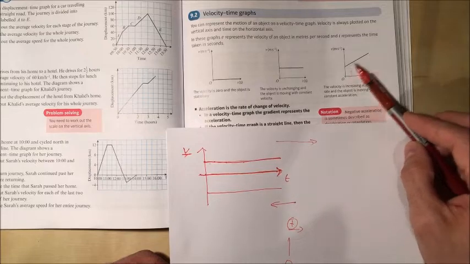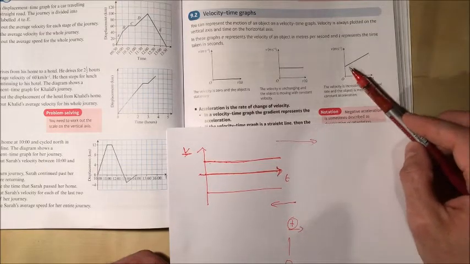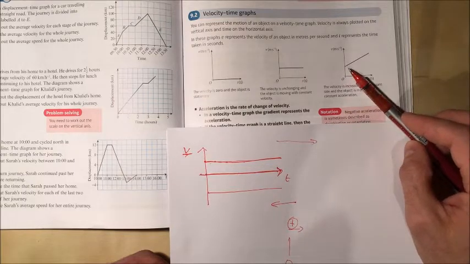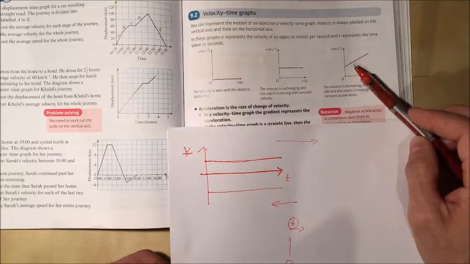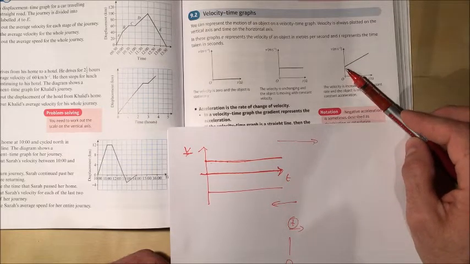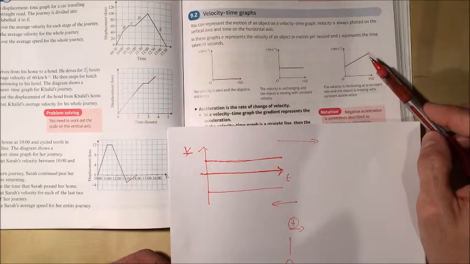So here the gradient is constant, the velocity is changing. We're moving because we're not just at zero. The velocity is changing in a way to give us a straight line, so we're accelerating with a constant acceleration.